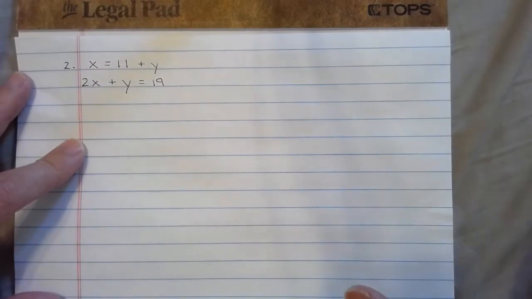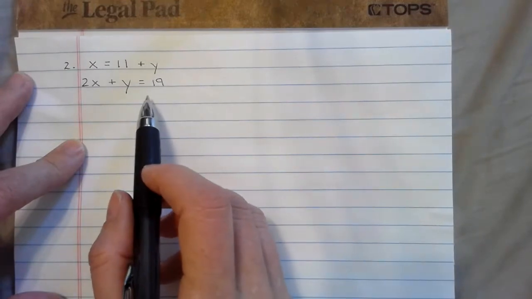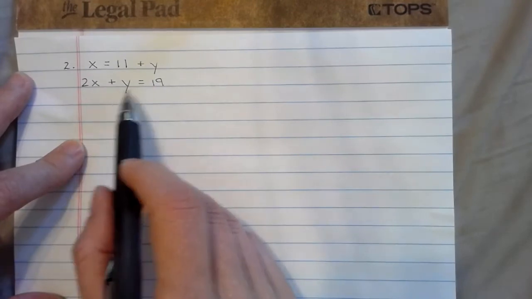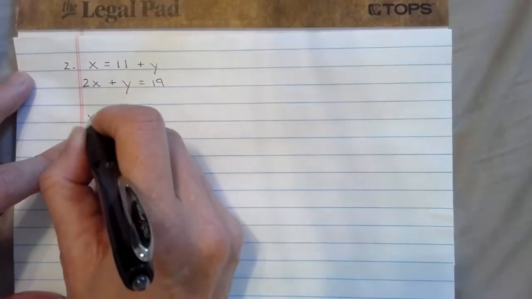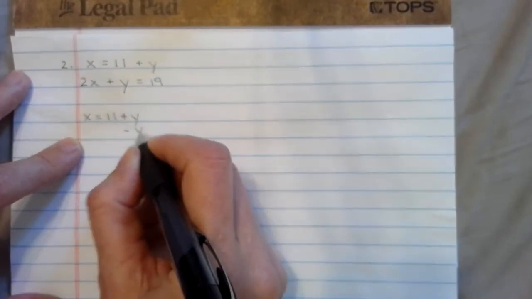But the problem is your equal signs and all your like stuff have to be lined up. I have x by itself over here, and this one has x and y on the same side, and then the equal sign. So we are going to have to take this first equation and put it over here, and I'm going to subtract y from both sides. The only reason I'm doing this is so that things will line up. And then over here, this makes 0. I've got 11. Now for this first equation I've got x over here, y over here, and 11.